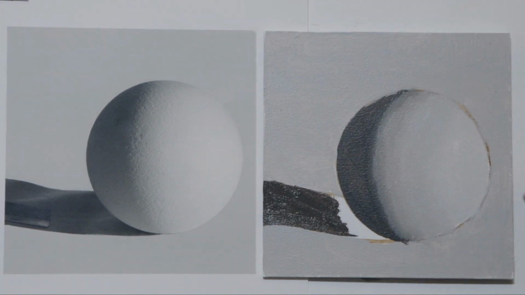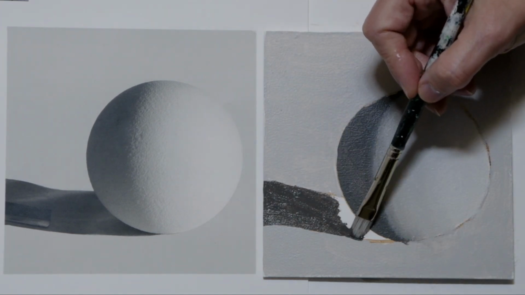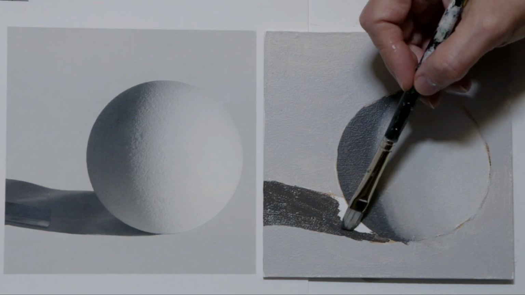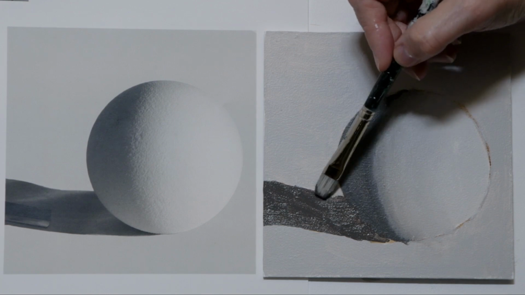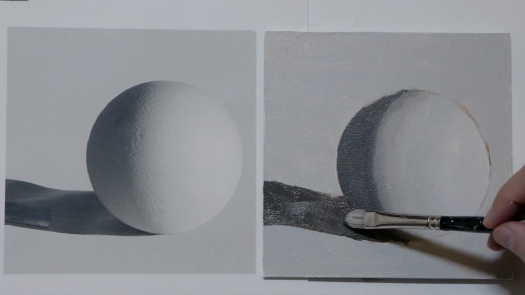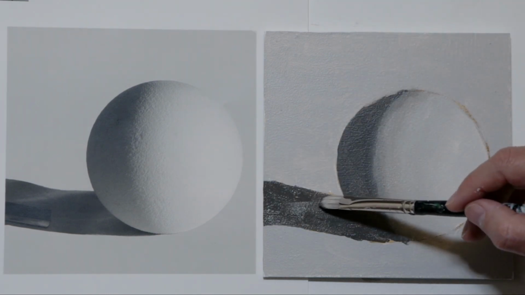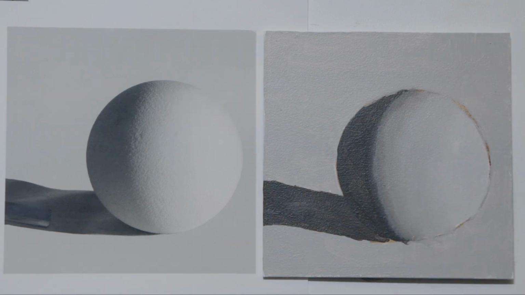And then I'm going to bring in a little bit darker as we come closer to the sphere. And I've dried it so that it's ready to work with.